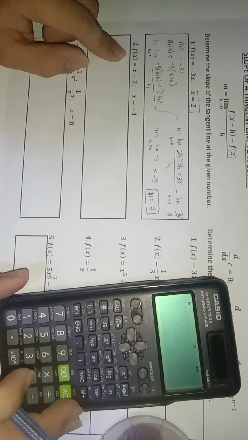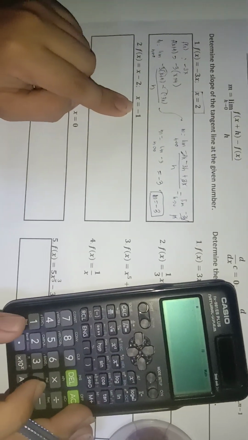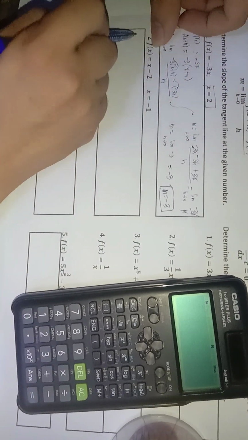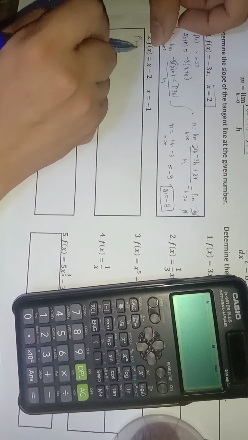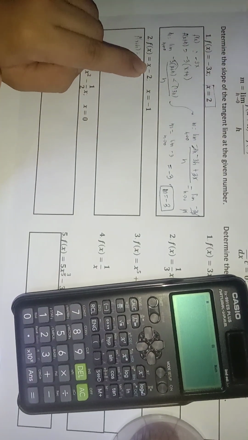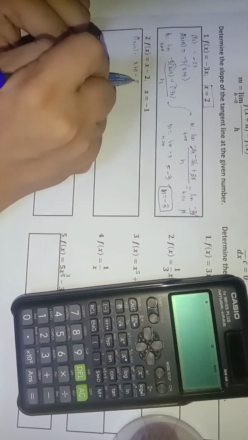Another example. This is your function. This is your point of tangency. x is equal to negative 1. So, ganun pa rin. Ito na yung value ng f of x natin. Aalamin natin yung f of x plus h natin. So, lahat ng x nandito sa original function magiging x plus h. We get x plus h minus 2.